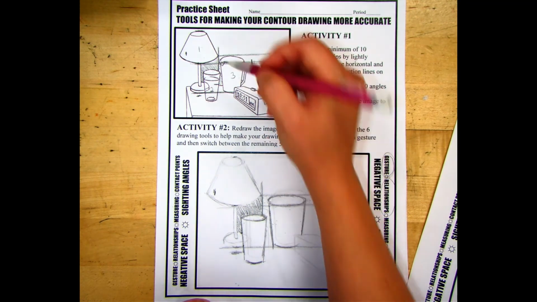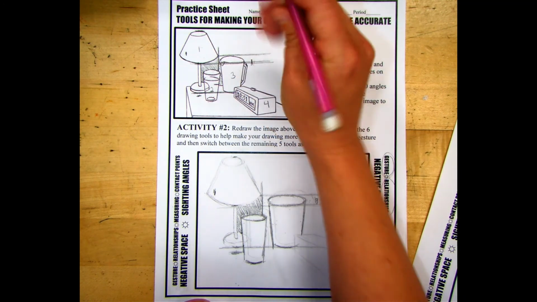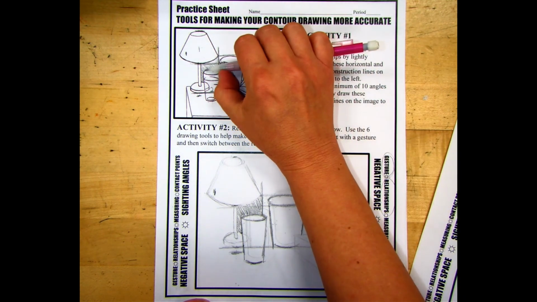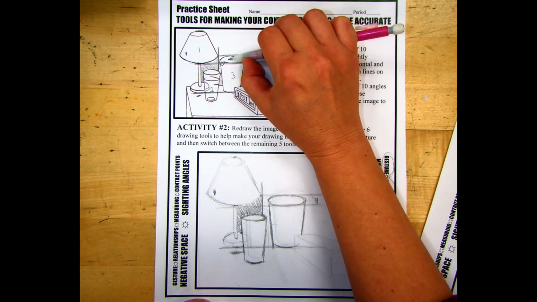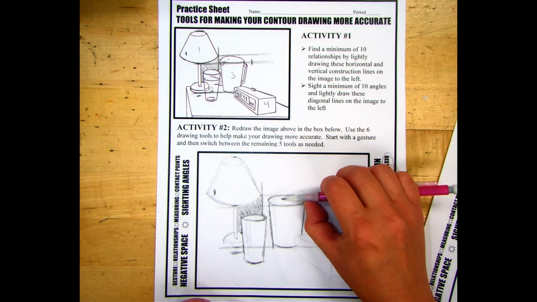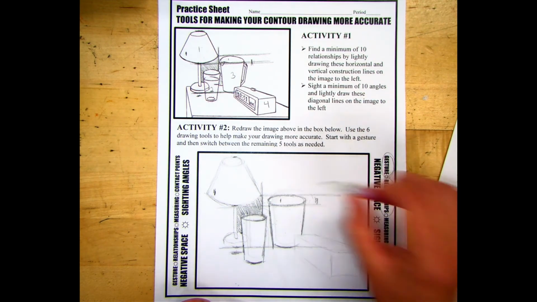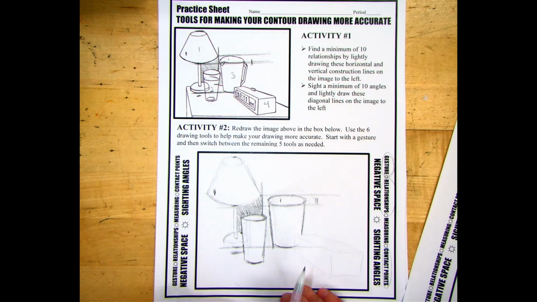So I know that the width of this glass is probably pretty accurate at this point. So we can go ahead and measure one width of the glass and see where that hits. And does that look similar? Yeah, I think so. So we're ready to move on.